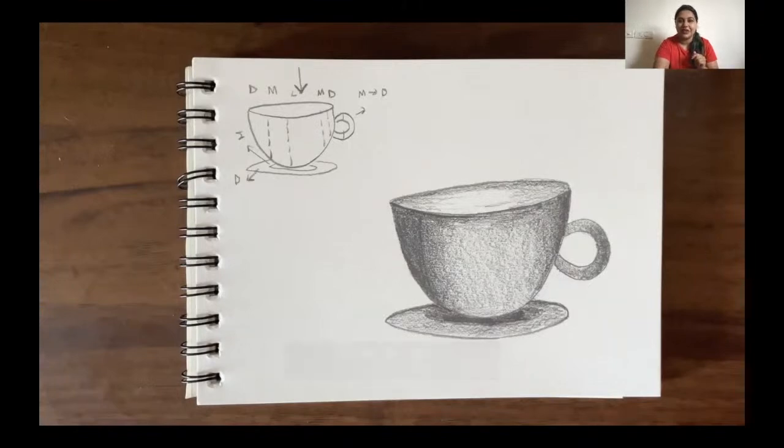All right, so before we end today's class, a couple of things. Firstly, for your submission, I want you to go ahead and have both of the things. I want you to have this miniature drawing as well as the big drawing.